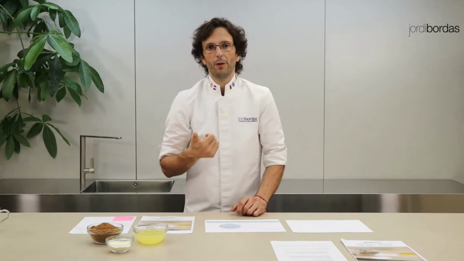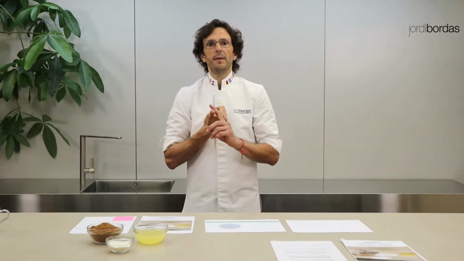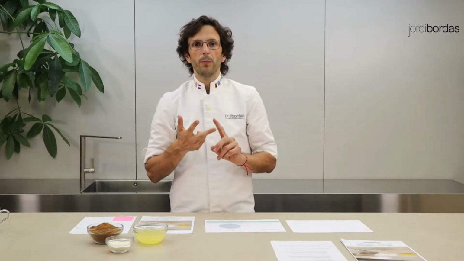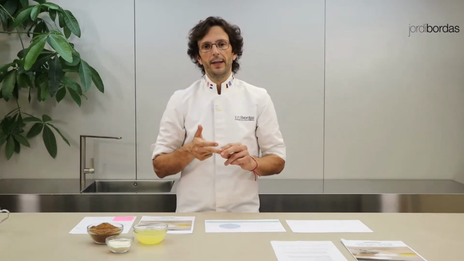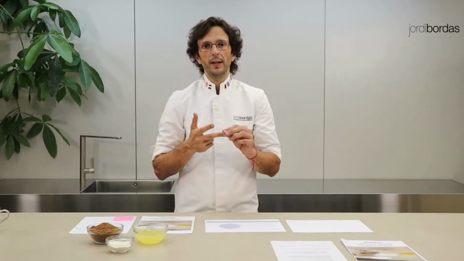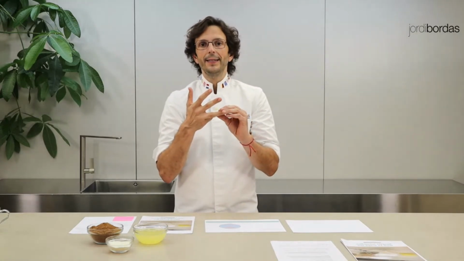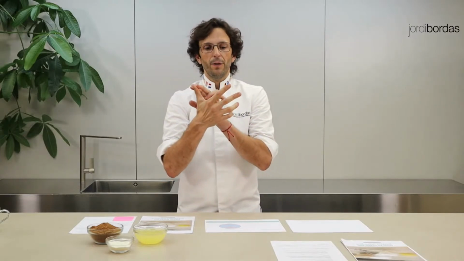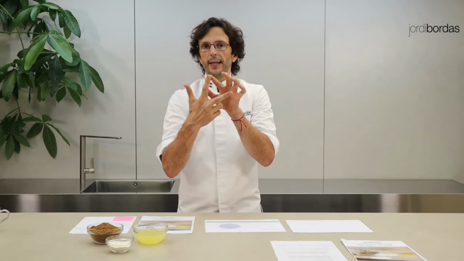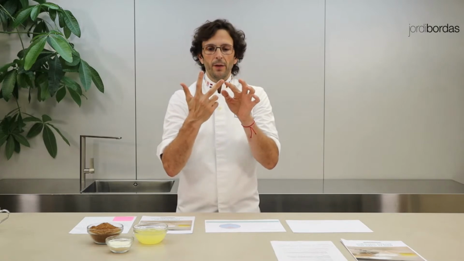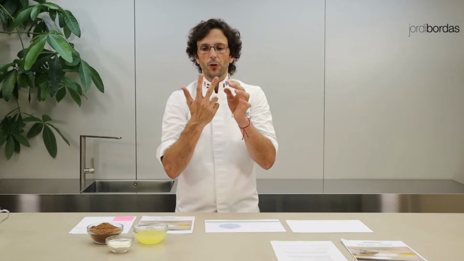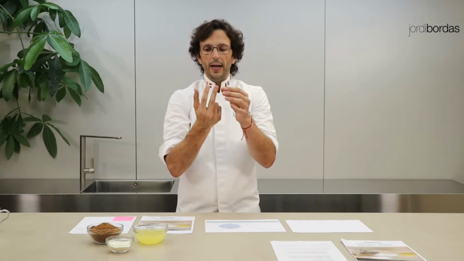That means that, for example, in butter we have fats, a small quantity of proteins, a small quantity of sugars, lactose sugar, and the rest in general is water. That means that more or less we have 82% of fat, around 0.8 to 1% of proteins, and 0.5 to 1% of lactose sugar, carbohydrates.